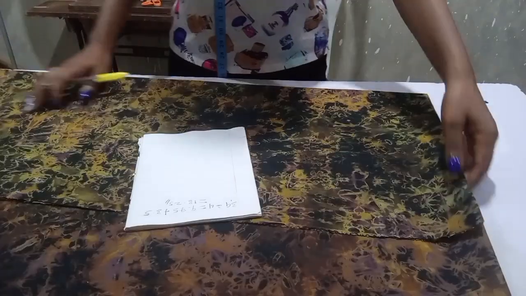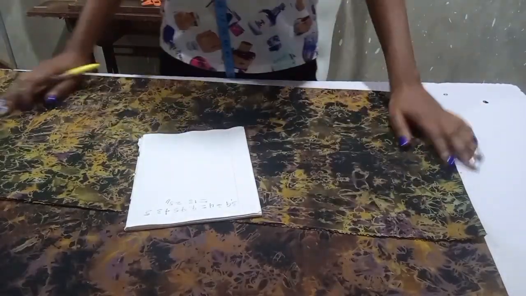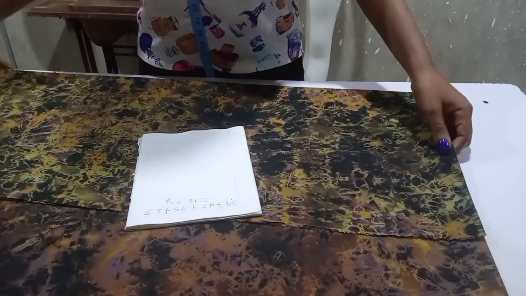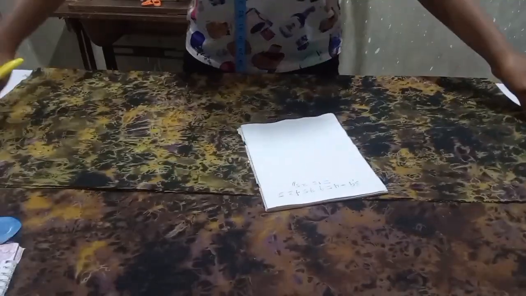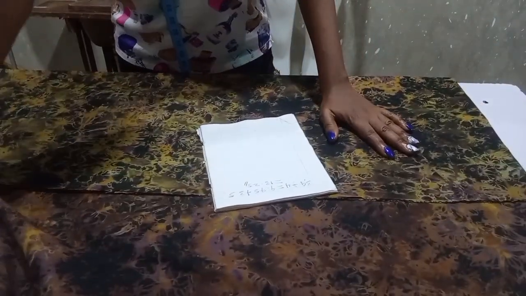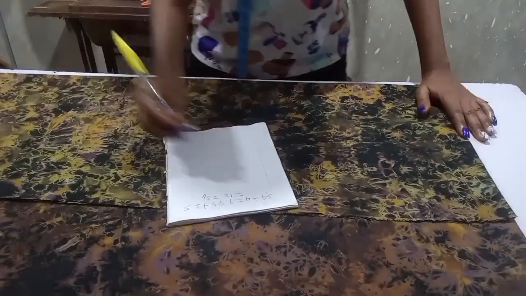I hope you understand. 39 divided by 4 equals 9.75, plus 3.5 is allowance that you'll be adding, equals 13.25. I just hope you understand.